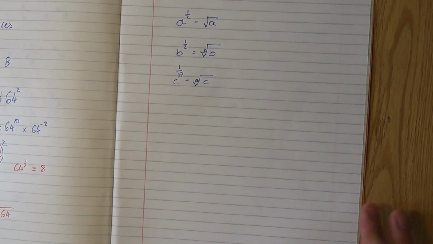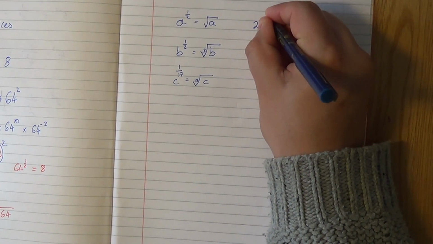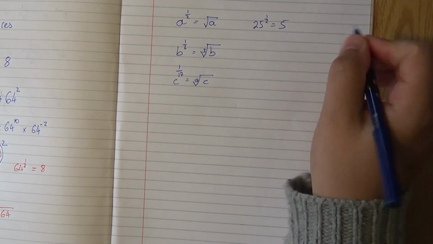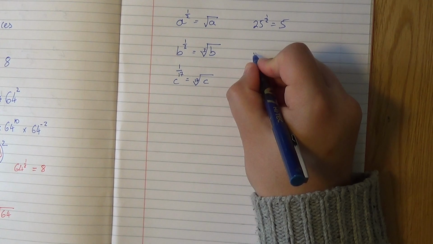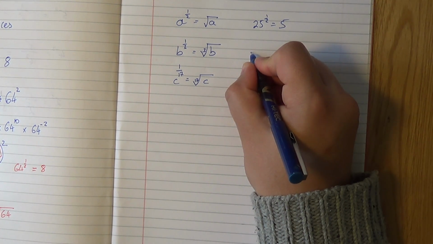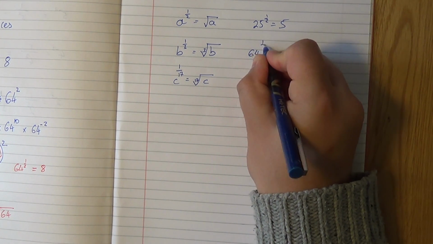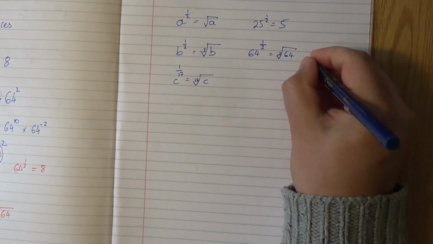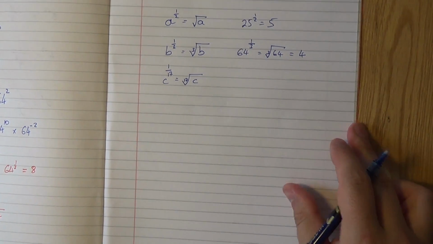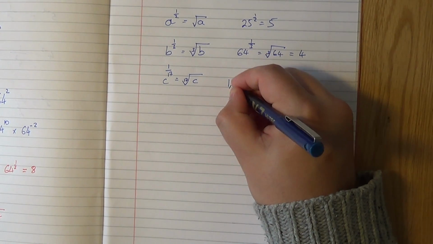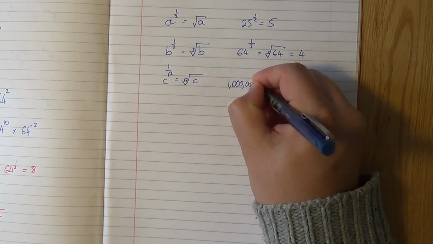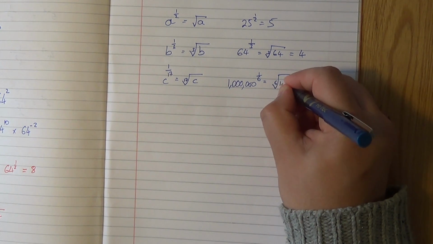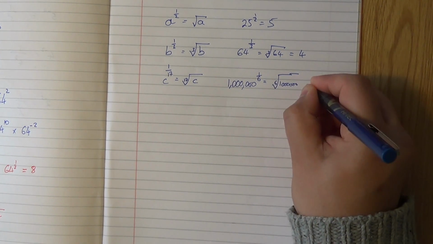And if we put in some values here, 25 to the half is whatever the square root of 25 is. Well, that's 5. Let's do 64 to the power of a third. Well, that is the cube root of 64, which you should have learnt is 4. If we do something like 1,000,000 to the power of a sixth, that is the 6th root of 1,000,000, which happens to be 10.